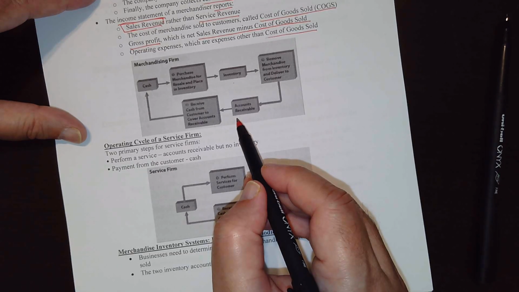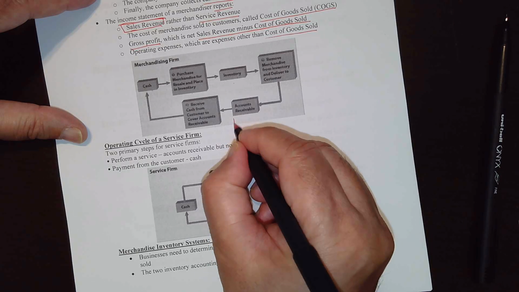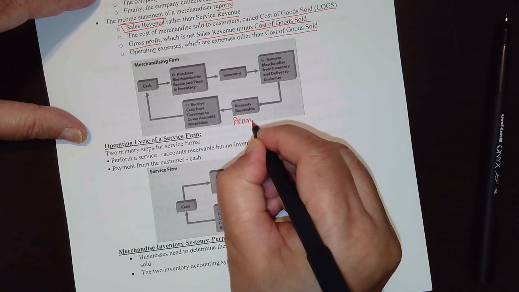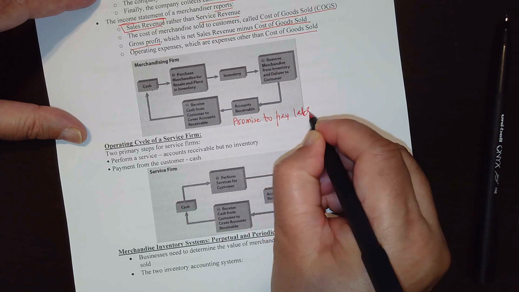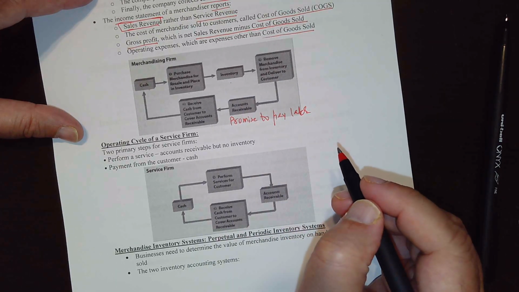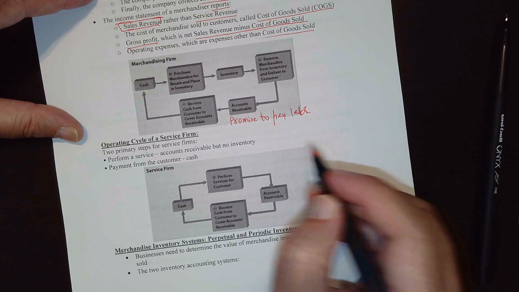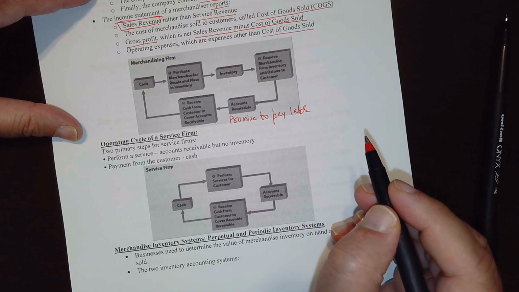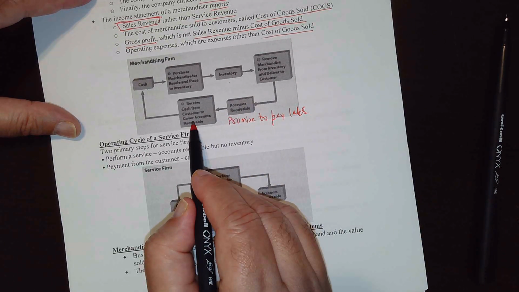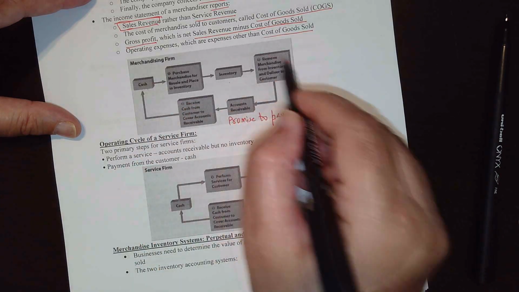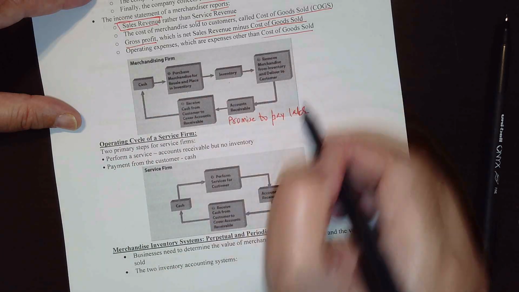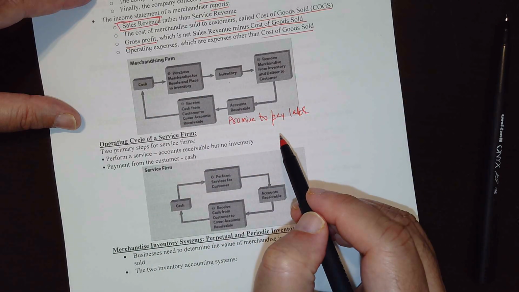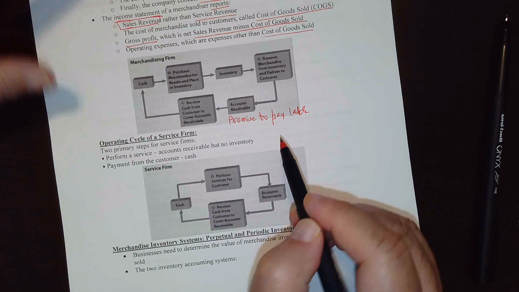That's the accounts receivable we talked about earlier in the chapter, a promise to pay later. So accounts receivable is nothing but a promise your customer is making to you that they will pay you at a later date. And then you receive the cash, and then you use the cash to do all of those things again. So this cycle continues as long as you are in business.